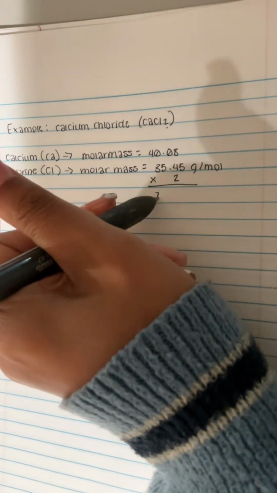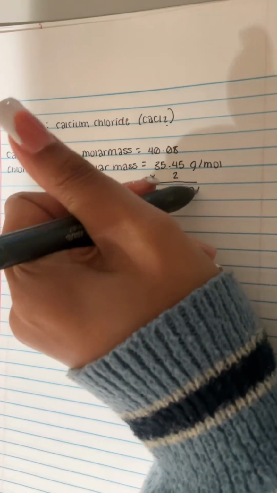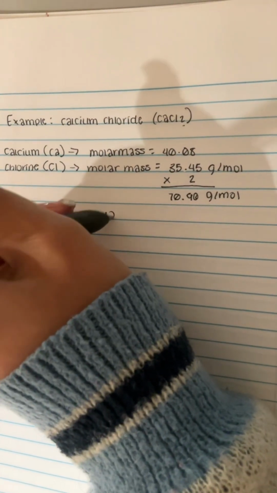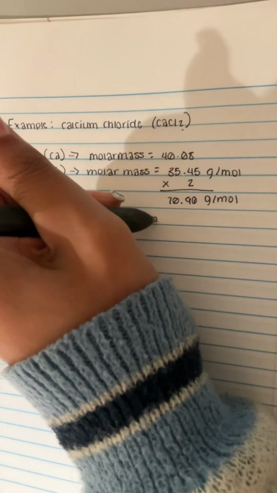And that'll give us 70.90 grams per mole. Now we just add up the two numbers and we get 110.98 grams per mole. So the molar mass of calcium chloride is 110.98 grams per mole.